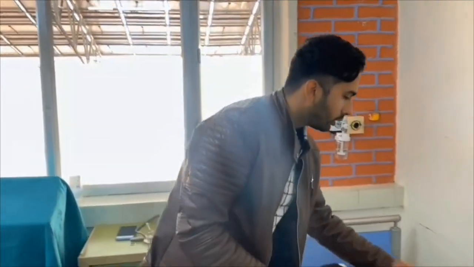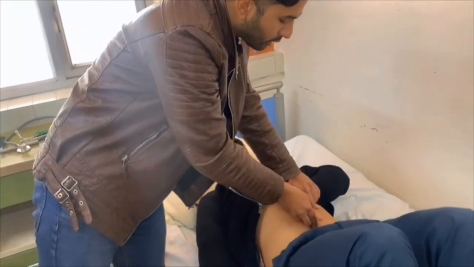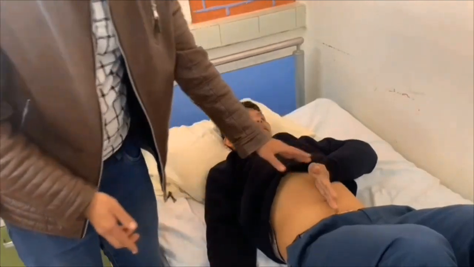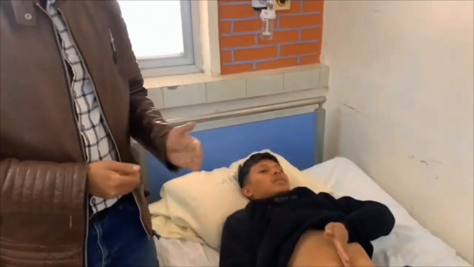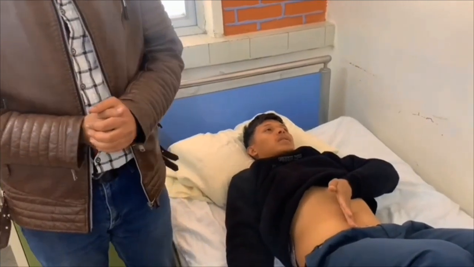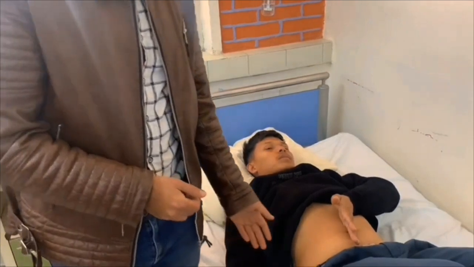After shifting dullness, we are going to talk about fluid thrill. To check for fluid thrill, we are going to ask our patient to place the ulnar border of his hand over the abdomen and press over the midline. This is basically to block transmission of waves through the subcutaneous tissue.